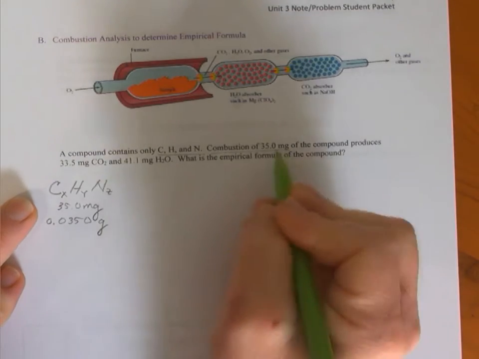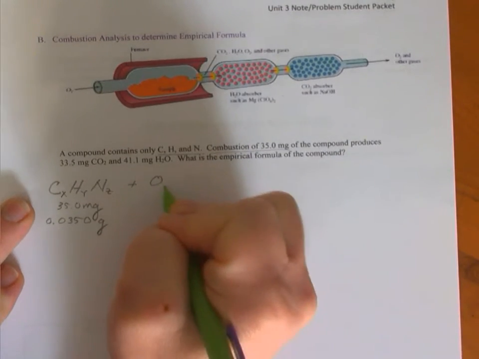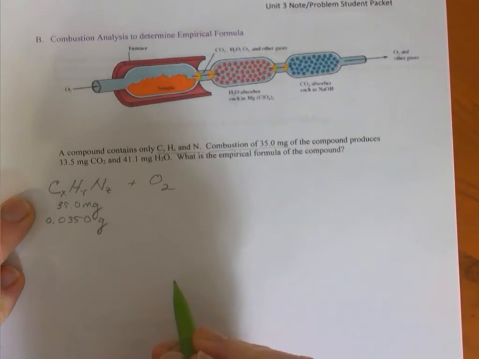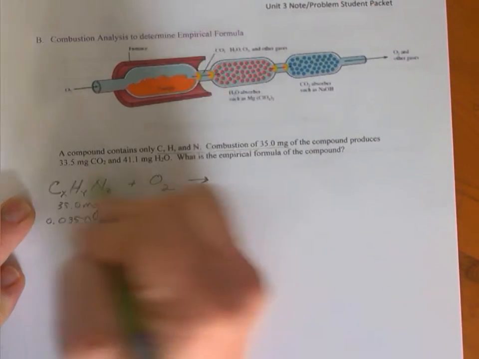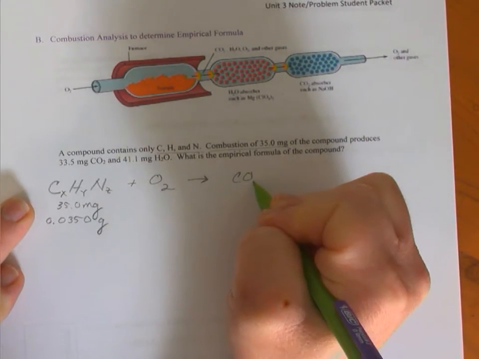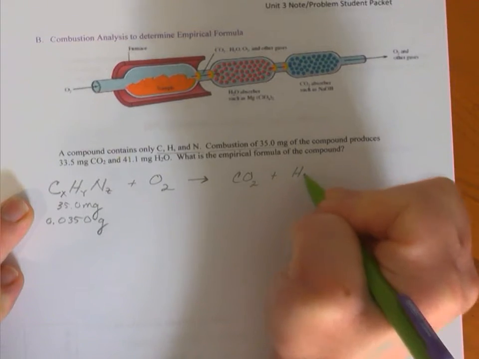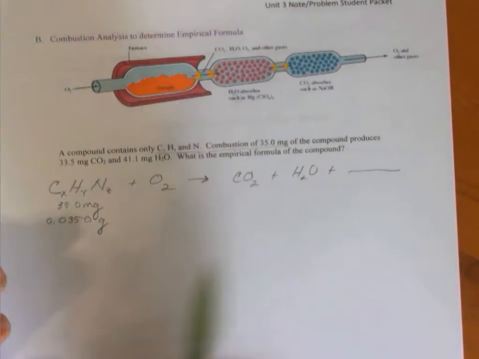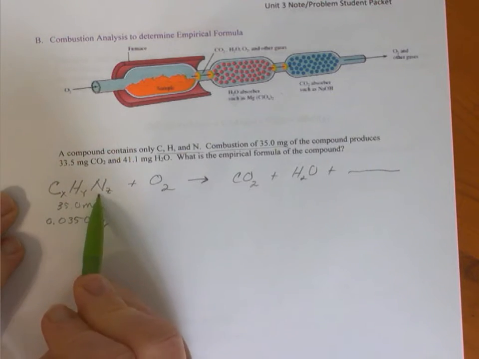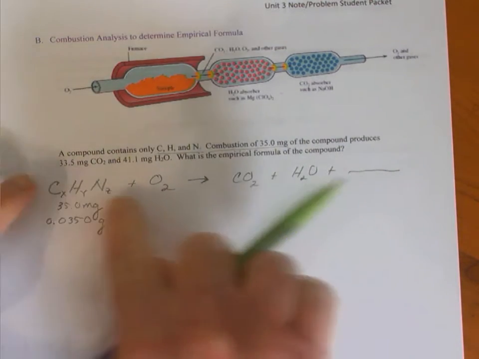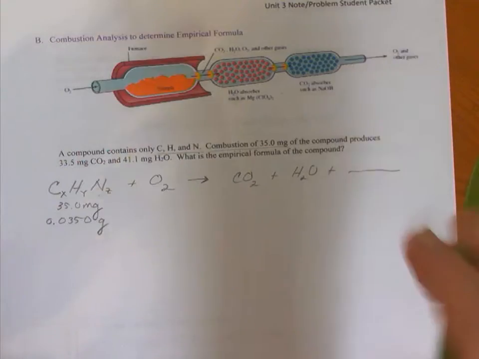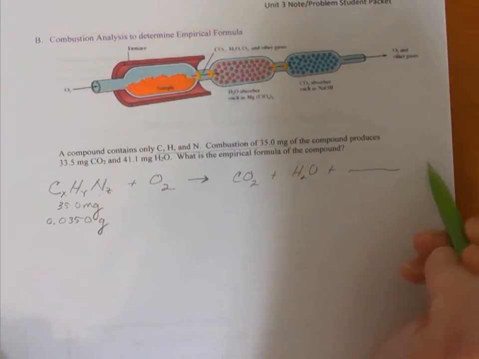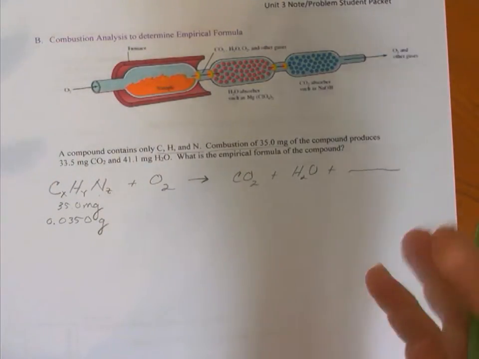Now, combustion, I know, is reaction with oxygen. And I know I'm going to produce at least carbon dioxide and water and maybe some other things. Well, I don't know the formula of this, so there is no way I could balance this equation. And that is okay that I don't know my other products because I'm not trying to do stoichiometry here.